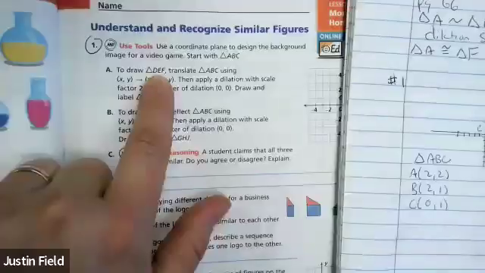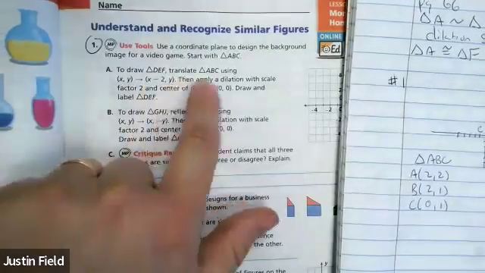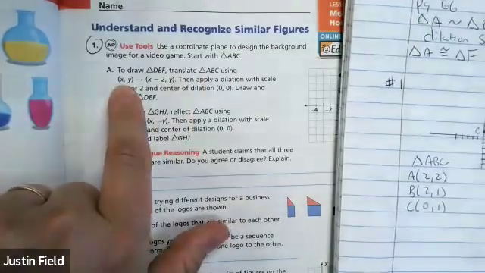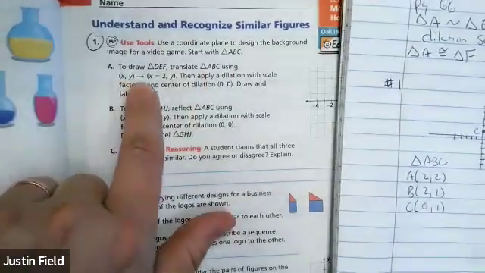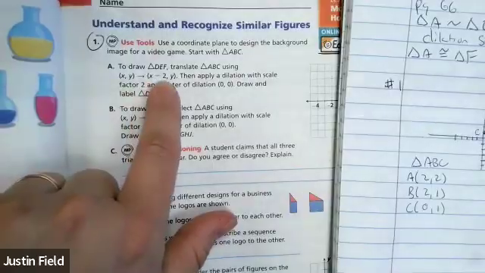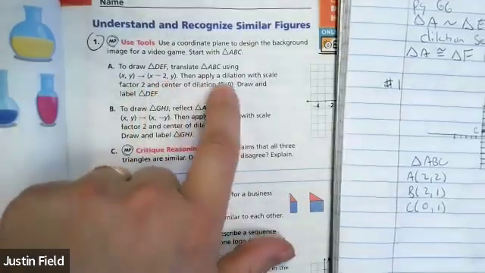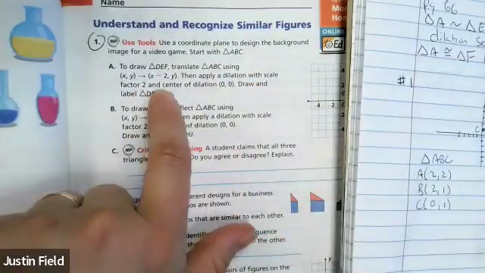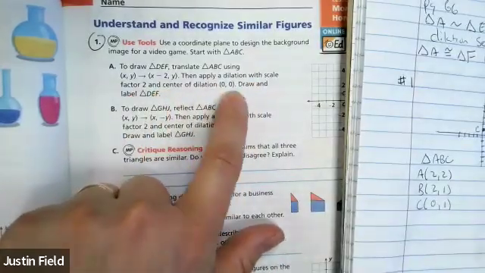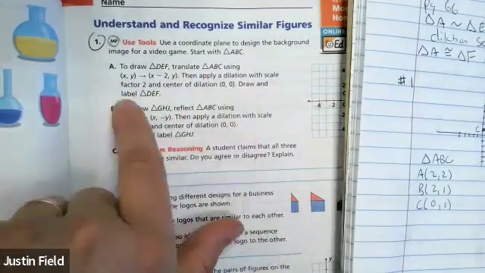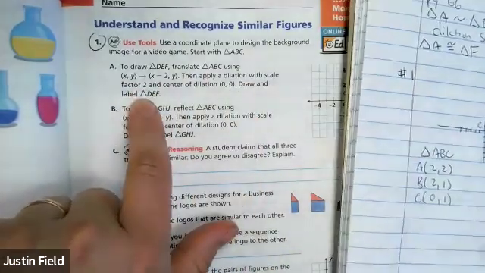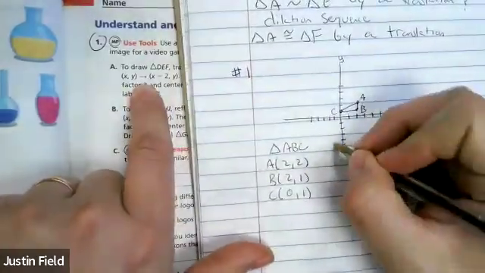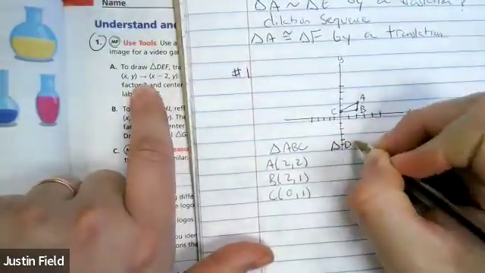Okay, to draw triangle DEF, translate triangle ABC using the mapping notation (x, y) goes to (x minus 2, y). Then apply a dilation with a scale factor of 2 and a center of dilation of (0, 0). Draw and label triangle DEF. Okay, how fun. All right, let's do it. So triangle DEF.